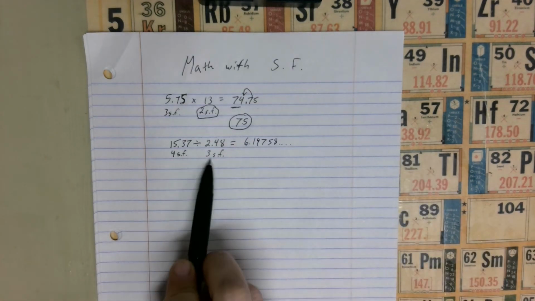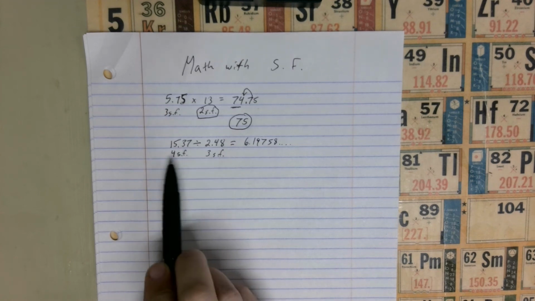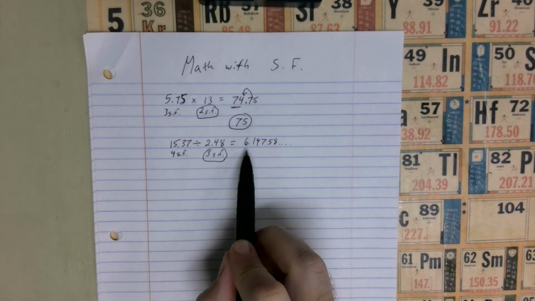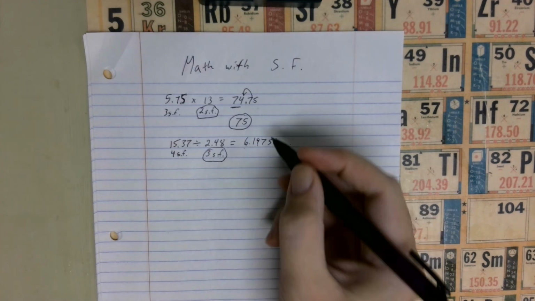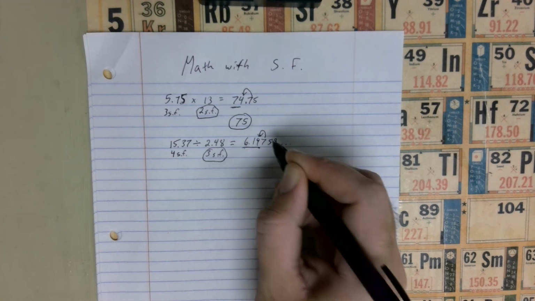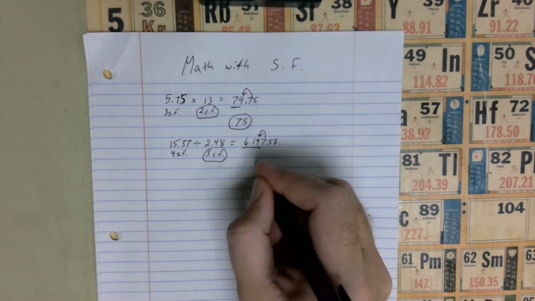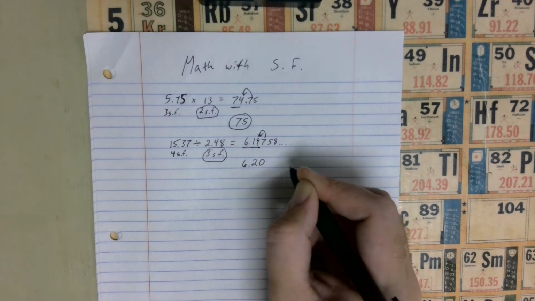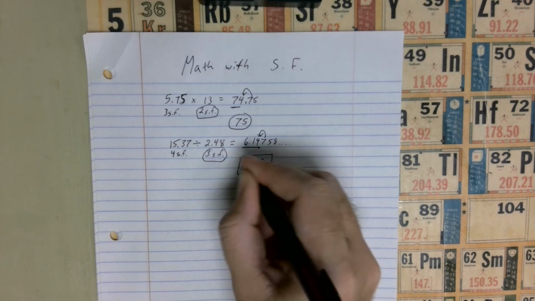It should have the same number as the number with the least amount. So 3 is less than 4, so I'm going to get 3 in my answer. So I get the 6, the 1, and the 9. What does that 7 do to the 9? It rounds it up. So it's actually going to be 6.20. That will be my final answer.